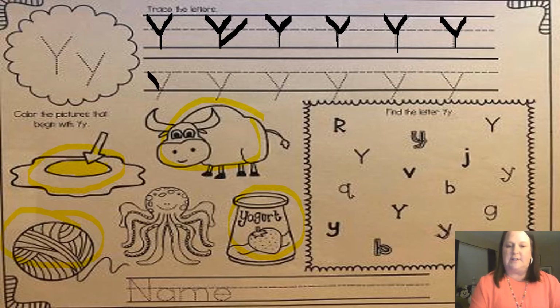Lowercase starts at the dotted line, go back to the dotted line, and it goes underneath the bottom line just a little bit, not a lot. And we're just tracing our lowercase y's that have the sound of y, y, y. Okay? That was messed up a little bit.